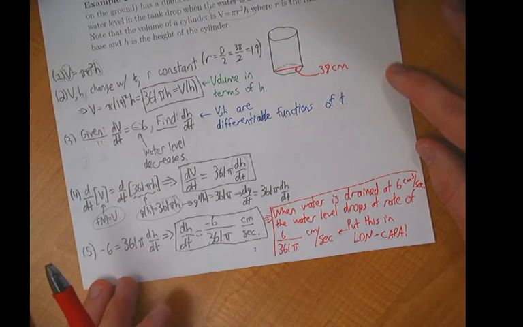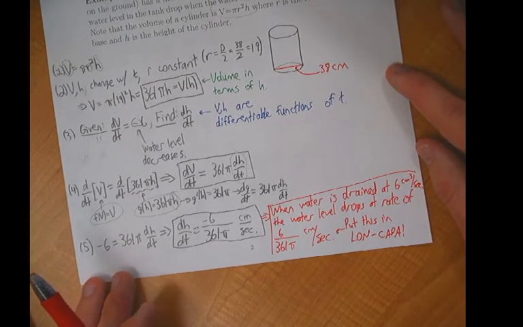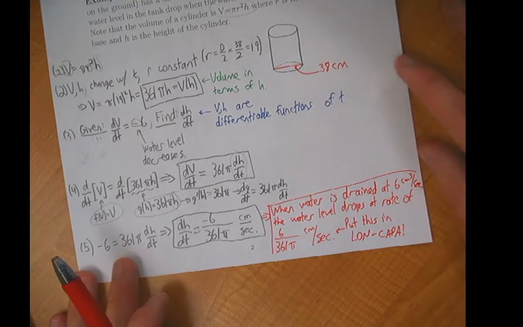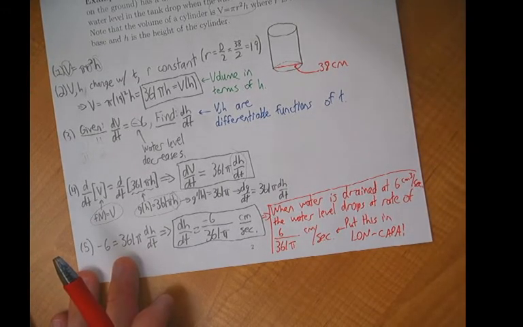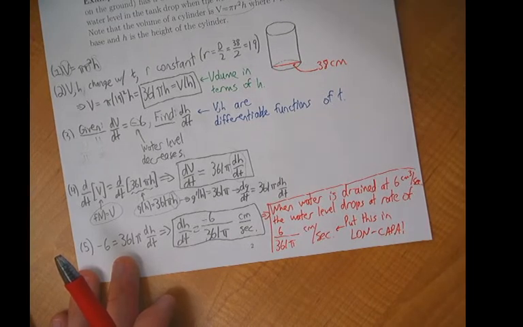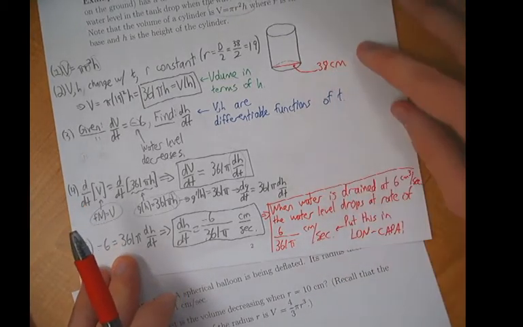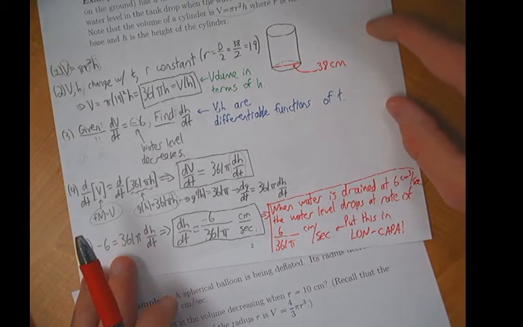So any questions on that? Or any other questions, I should say? All right. So we're going to example 3. Then we still need example 2.